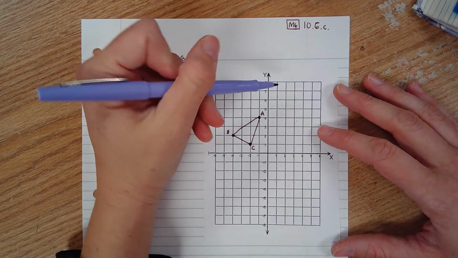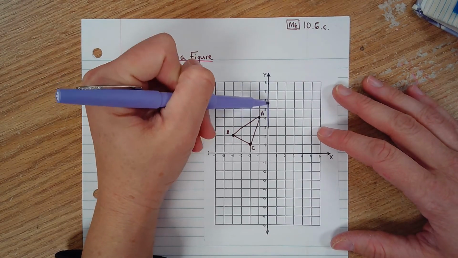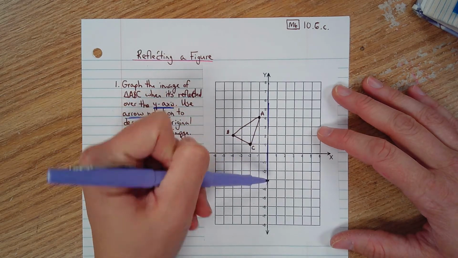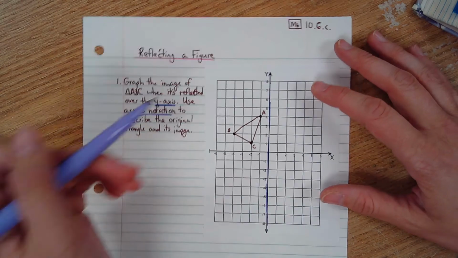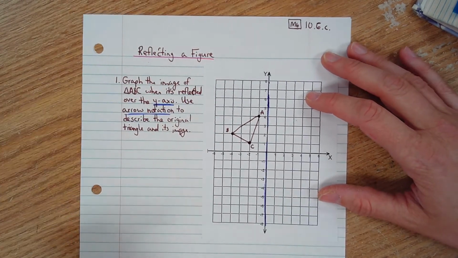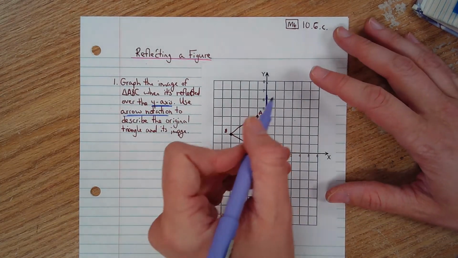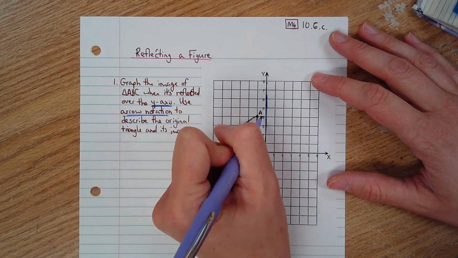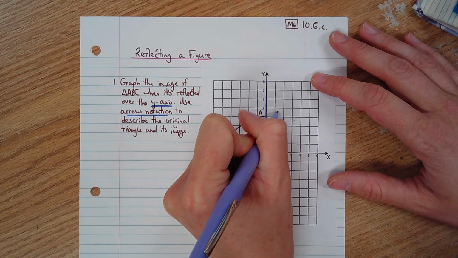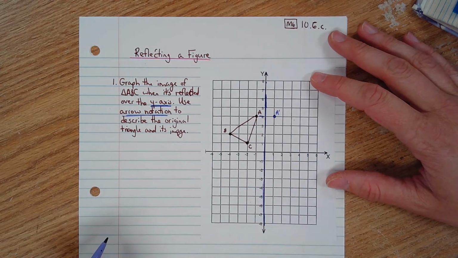Okay, so the y-axis means we're reflecting over this line here. Okay, so don't think of the triangle as a triangle right now. Think of it as 3 individual points that you need to move. So point A is 1 to the left, and so we're going to move it over 1 to the right of the y-axis, and that's going to be A prime.